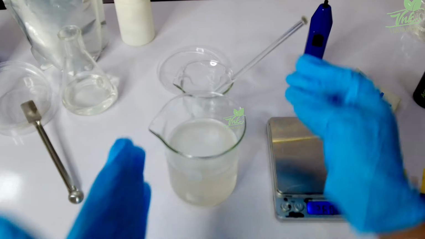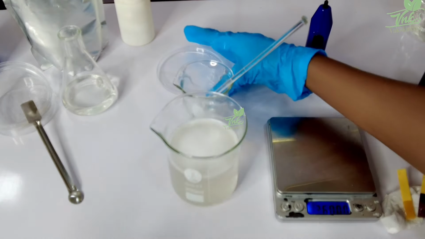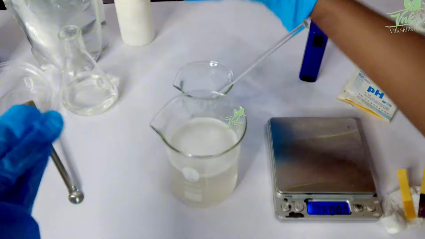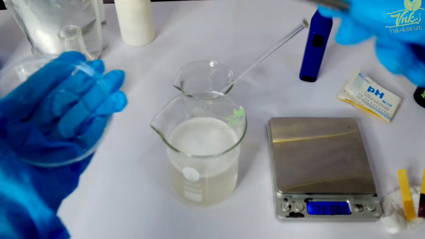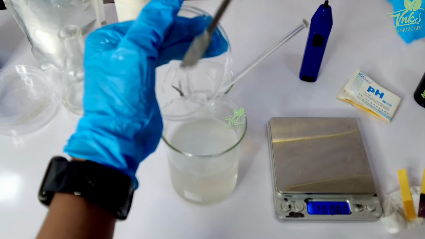So we're going to go in to add, it's not hot at all, so we're going to add our preservative.